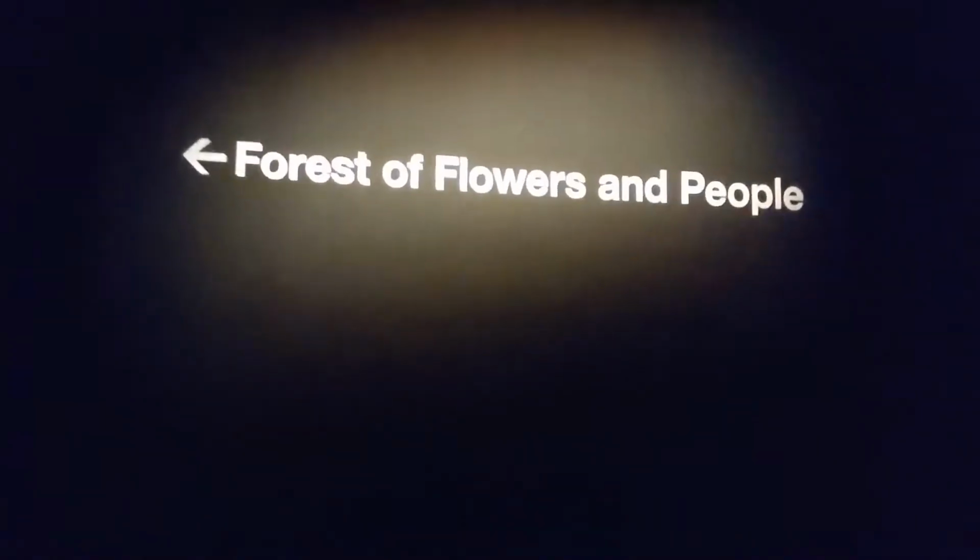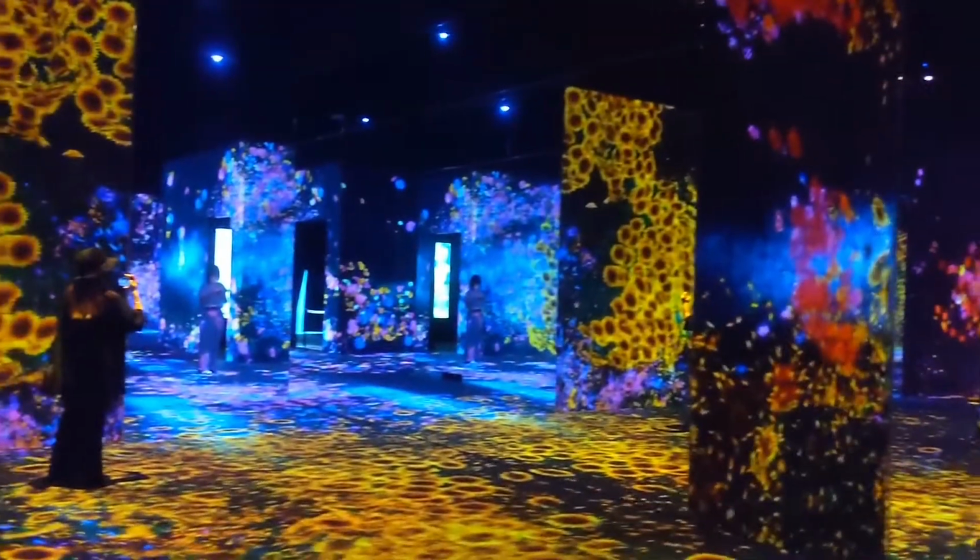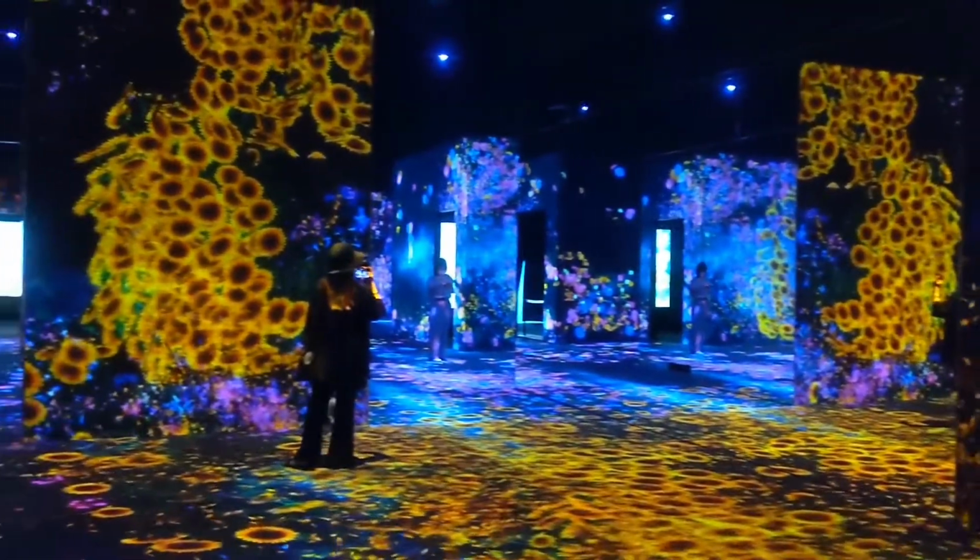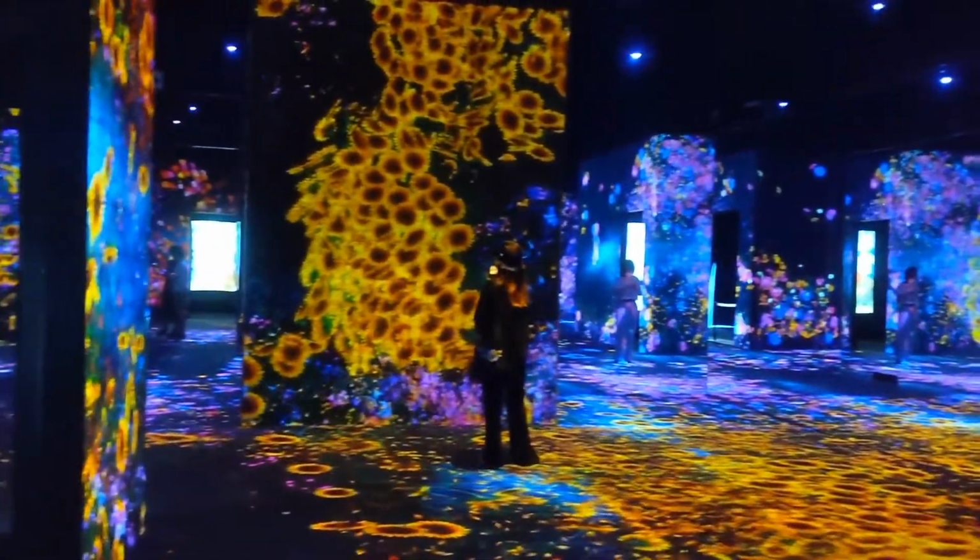The first section we are heading to is the Forest of Flowers and People, also known as Flower Forest. The Flower Forest is one of the biggest exhibits in this museum. The Flower Forest has multiple different types of flowers blossoming everywhere. You can even interact with these flowers. For example, if you touch some flowers on the walls or step on them, they will often shed petals.